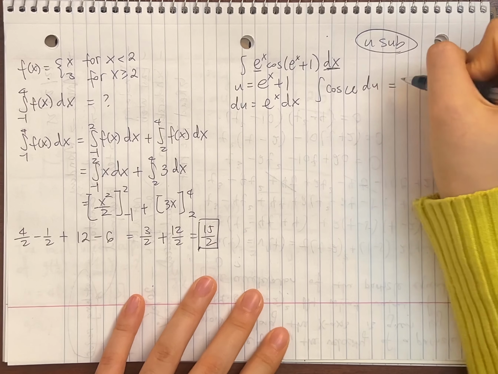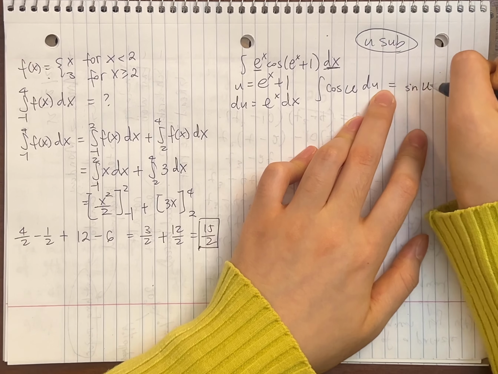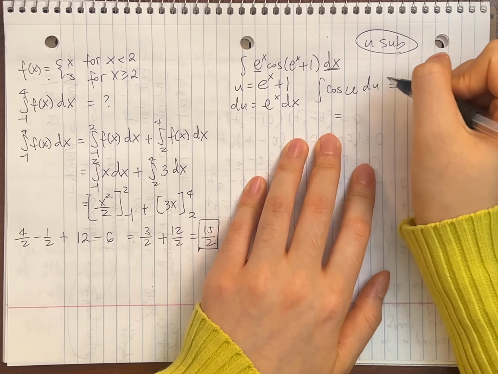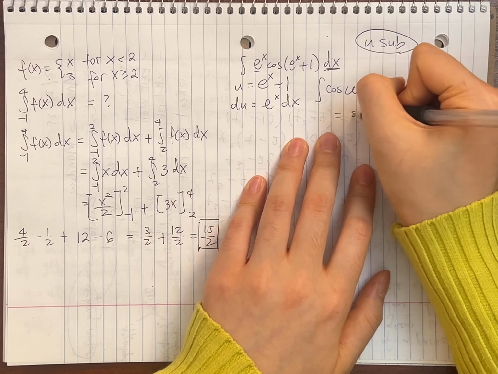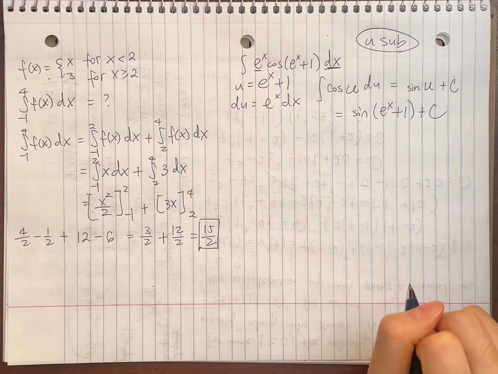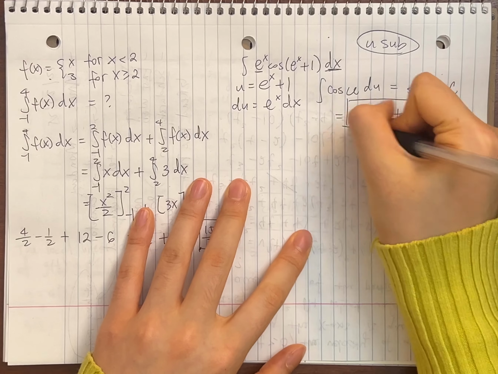So this will be sine of u plus c. And we can replace u with e to the x plus 1, which will be sine of e to the x plus 1, plus c. Okay, this will be our final answer.